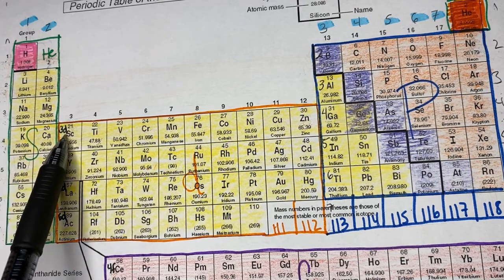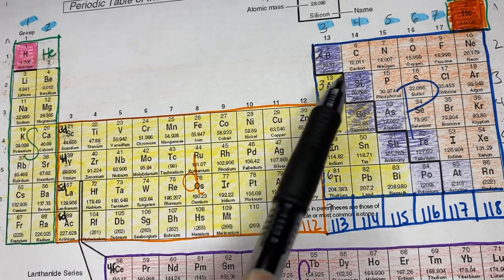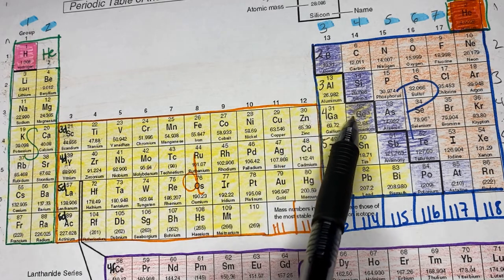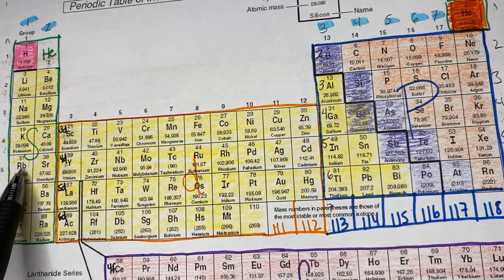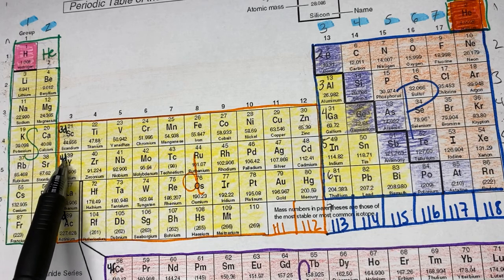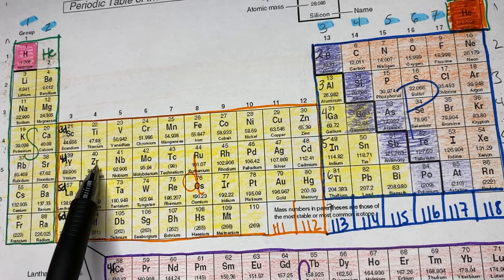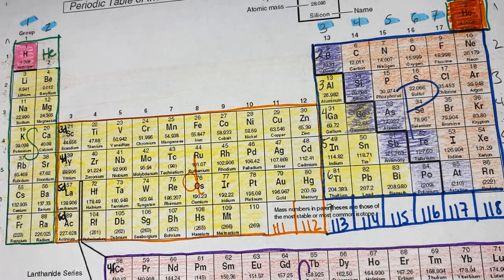4s2, 3d, that's 10 across, 3d10, 4p6, 5s2, 4d, how many? 1, 2, 4d2. And you should have predicted the very last thing you were going to do was a 4d2, because you can just look at the very last term and know where you're ending up.